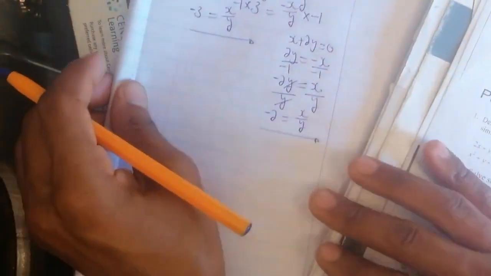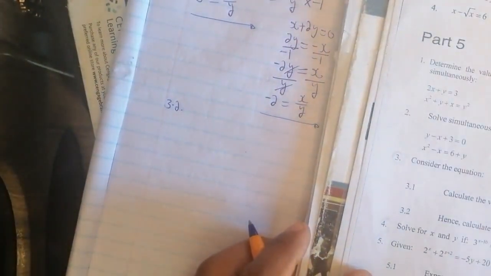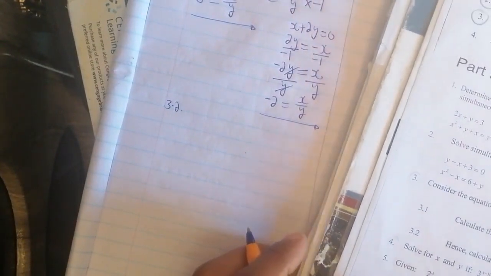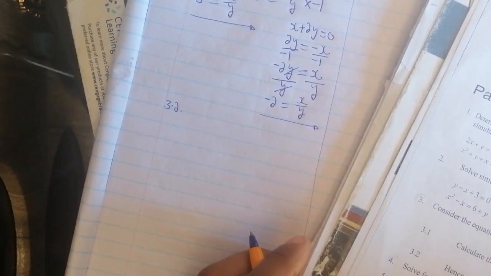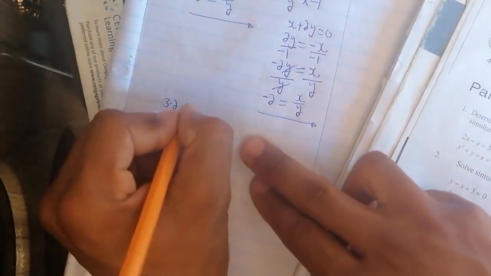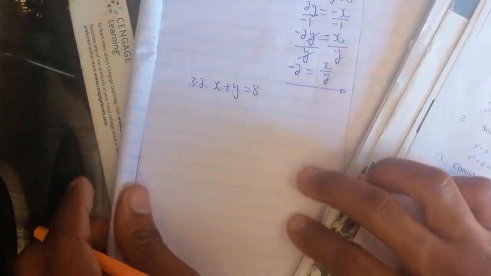Alright, now that we have dealt with 3.1, we can go to 3.2. And they say, hence calculate the value of x and y if x plus y equals 8. So they want the values of x and y if x plus y is equals to 8, and they want to find the value of x and y.